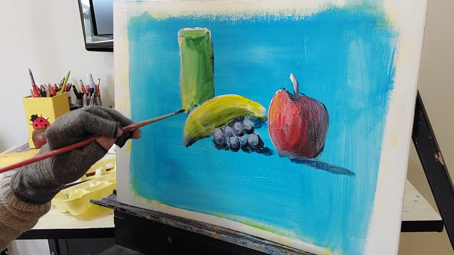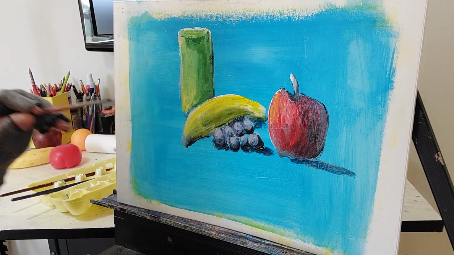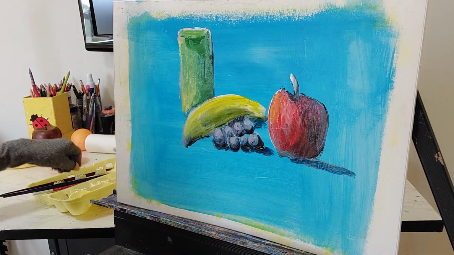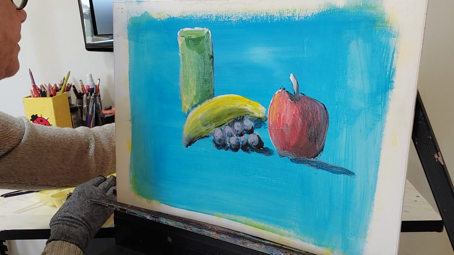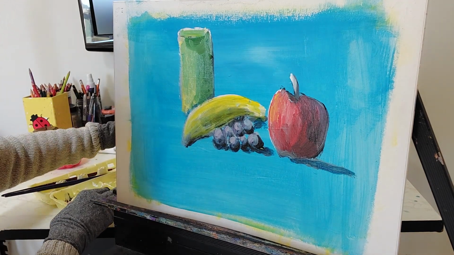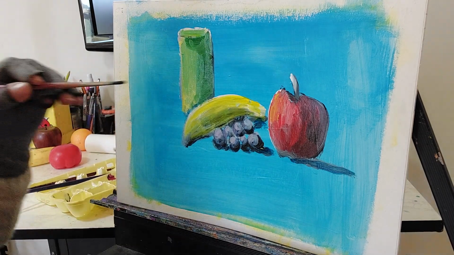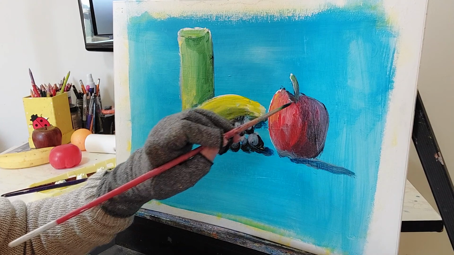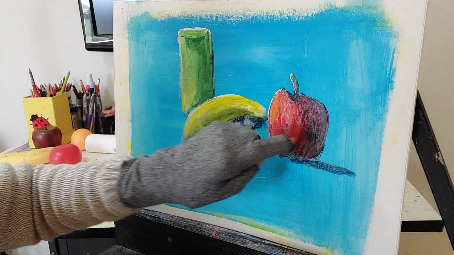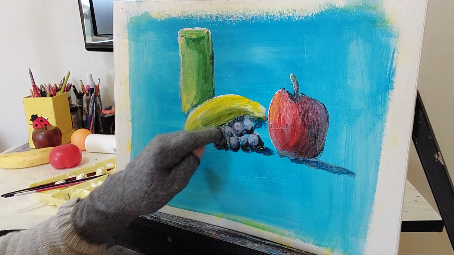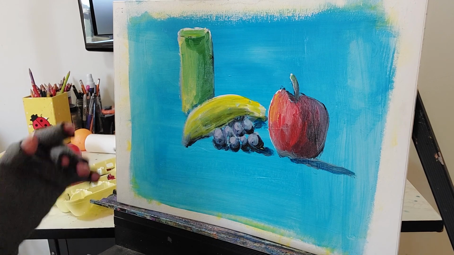All right, so that's your painting lesson today. I want you to put some rounded shapes, some kind of shapes in front of you. I want you to look at the light and the dark and the cast shadow, and I want you to try to paint what you see or just make it up.